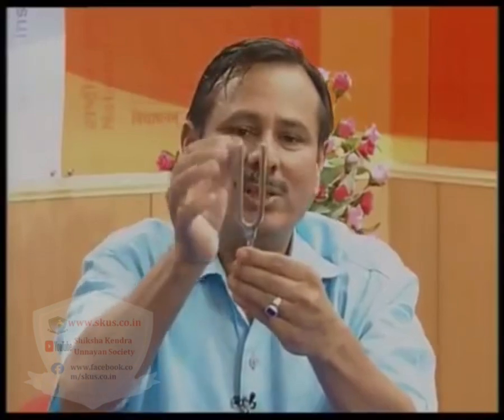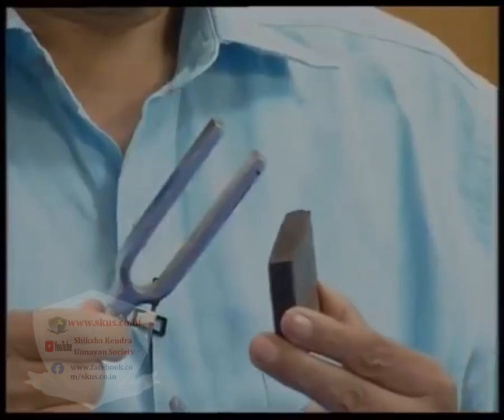Here I am showing you this very simple instrument known as a tuning fork. This is the prong of the tuning fork, and this is the stem of the tuning fork. When the prong of the tuning fork is gently struck on a pad, this is the sound of 512 hertz. I am taking another tuning fork which is also of the same frequency of 512 hertz. It is giving the same pitch, but in shape these two tuning forks are different.